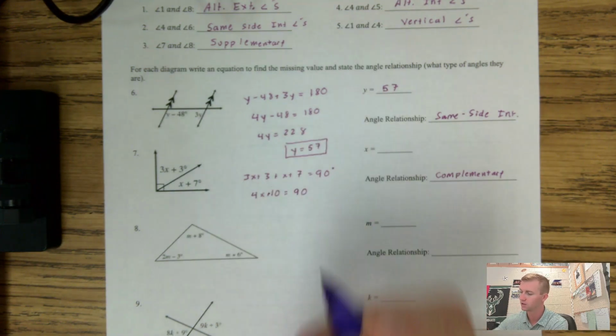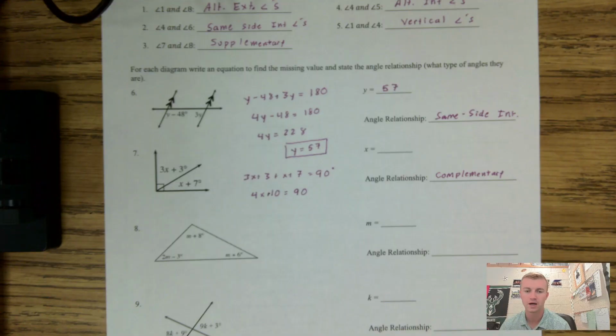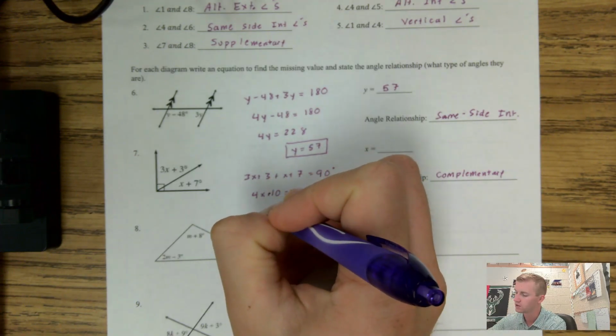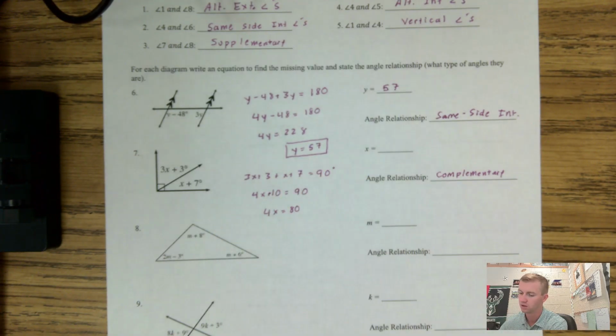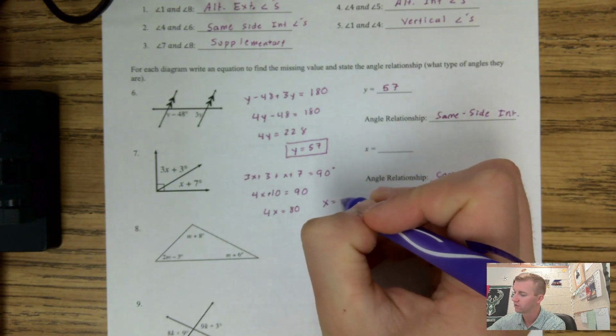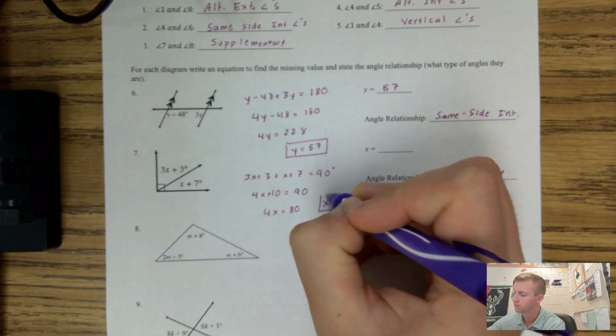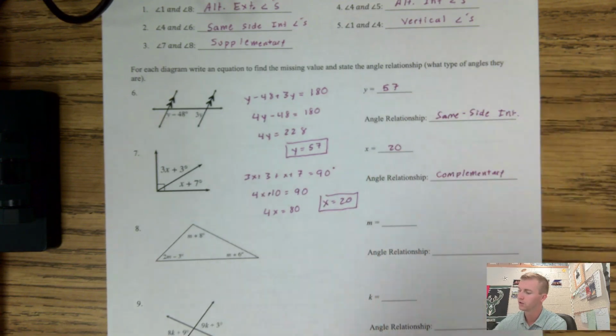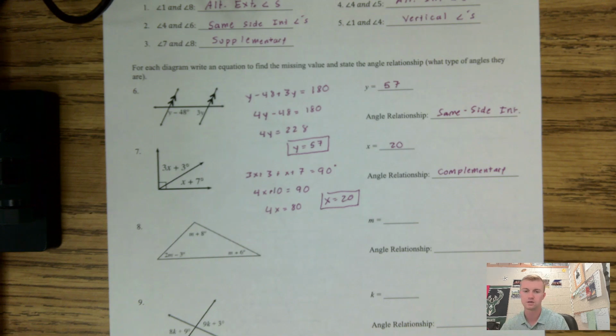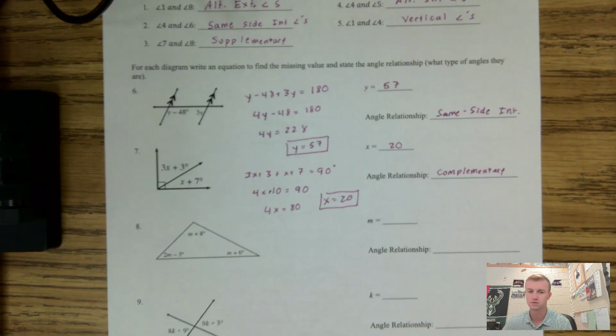I should put plus 10 in between there. Then I subtract 10 on both sides, so 4x is equal to 80. Then divide by 4, so x is equal to 20. We can go ahead and put it in there. As you can see, it's just about making sure you understand those little nuances so you can find the values.